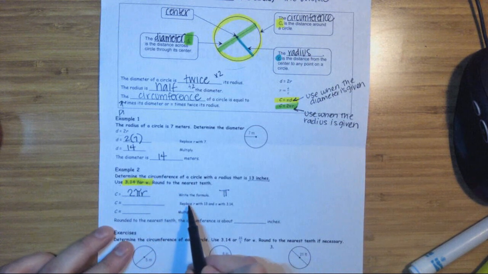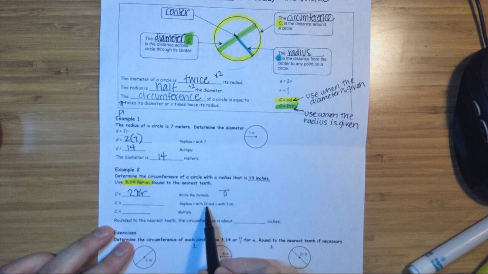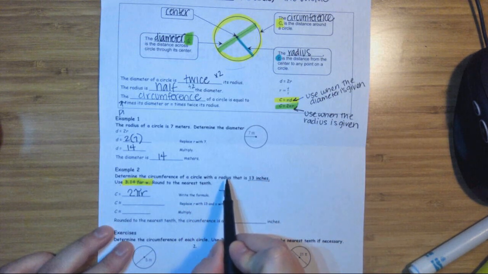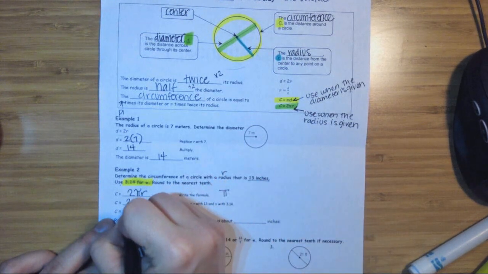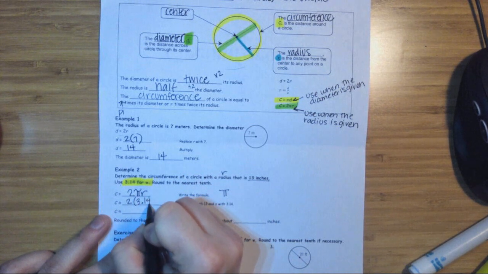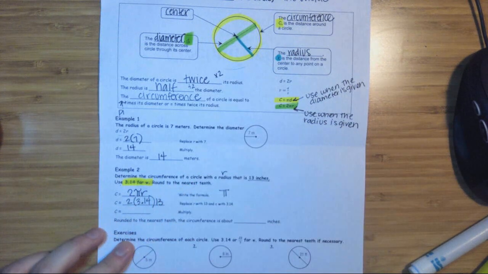So what we're going to do in our next step is to replace r with 13 and pi with 3.14, because they tell us up here that the radius, or r, is 13. So we're going to do 2, and instead of pi, I'm writing 3.14. Instead of r, I'm writing 13.